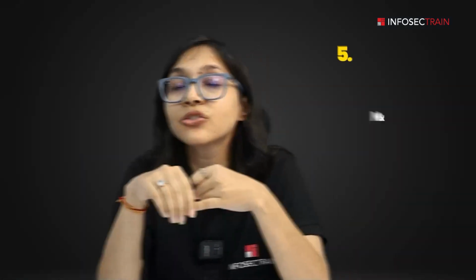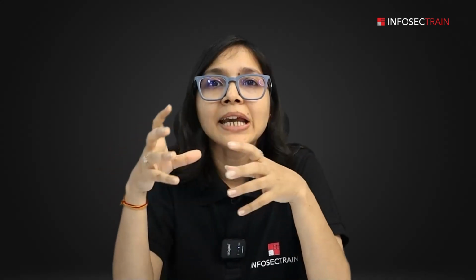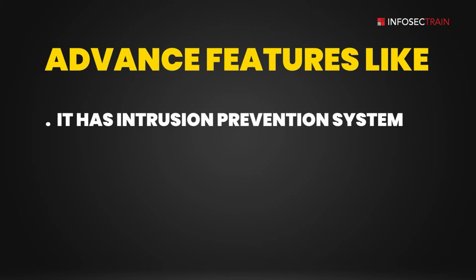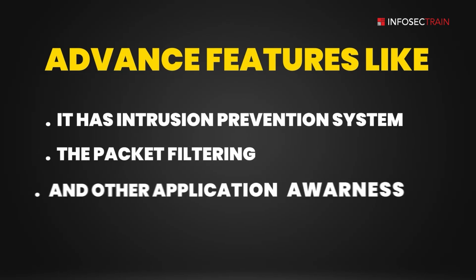The last one we have the next generation firewall. It is the one which is very advanced because it contains advanced features like intrusion prevention system, deep packet filtering and other application awareness.